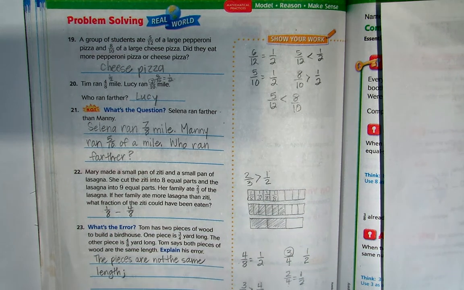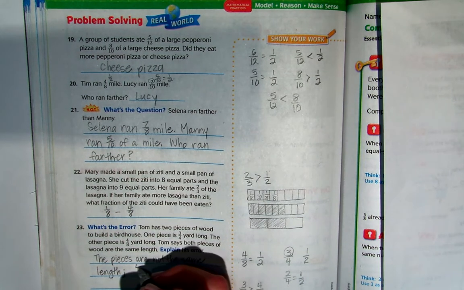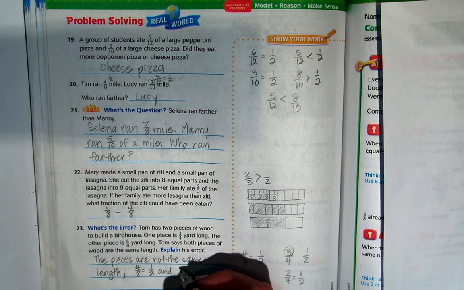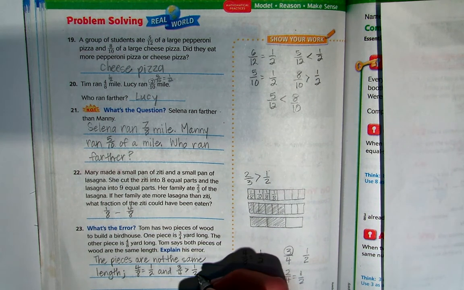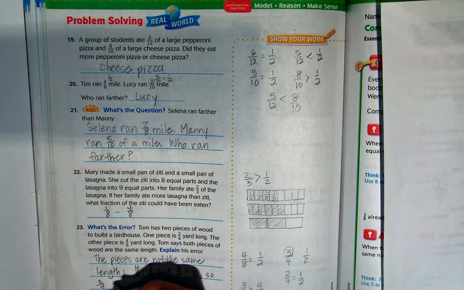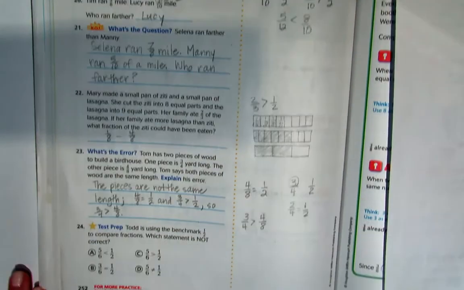So his error would be that the pieces are not the same length. And then your explanation would be that 4/8 equals 1/2 and 3/4 is greater than 1/2. So 3/4 is greater than 4/8. Okay? There is your explanation for number 23.